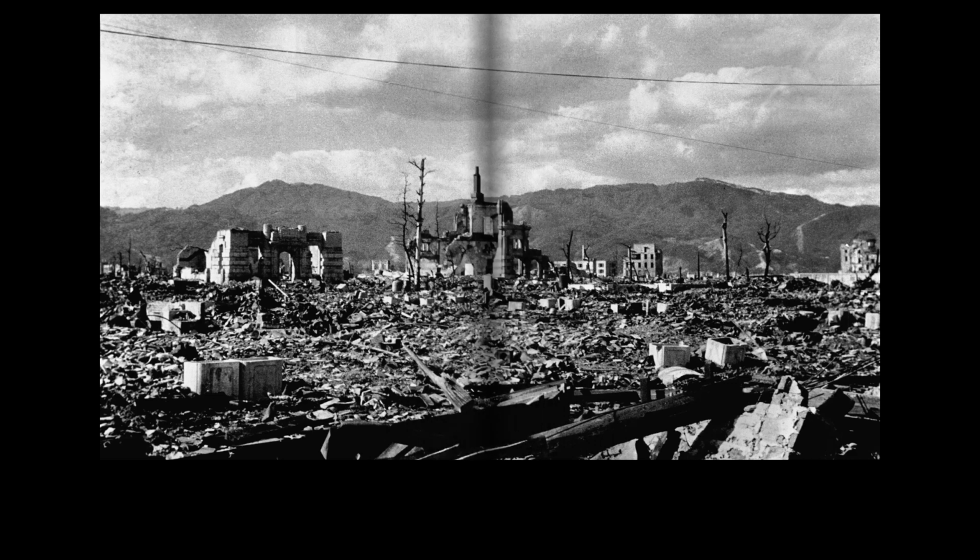This is one of those cities that was destroyed by this atomic bomb. You have many other photographs maybe on the internet. So, one minute of silence.